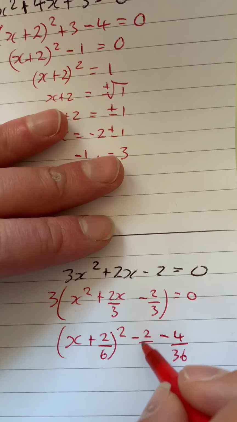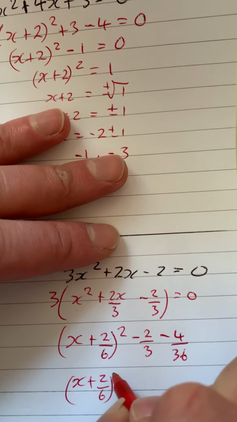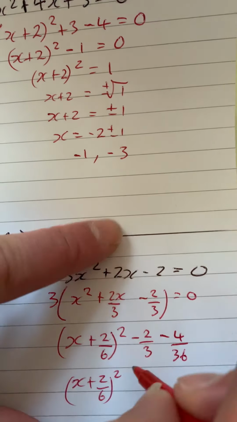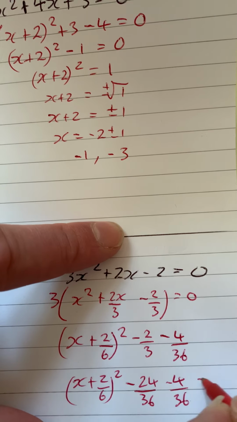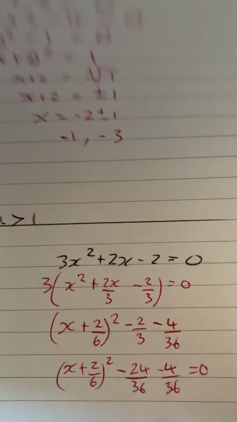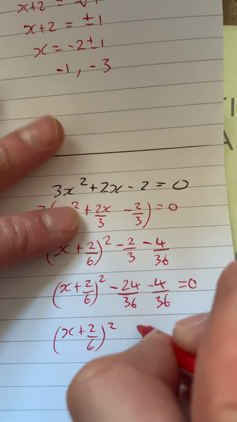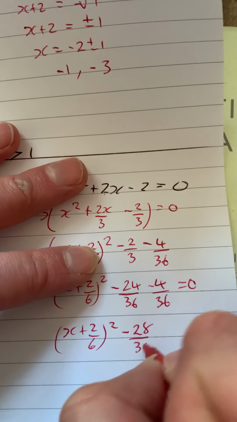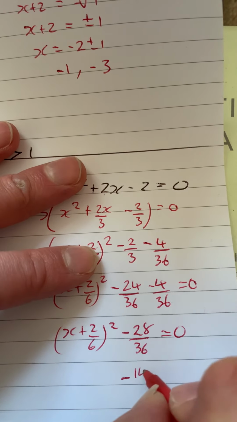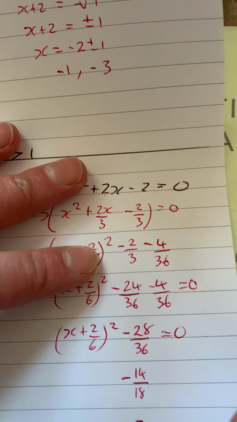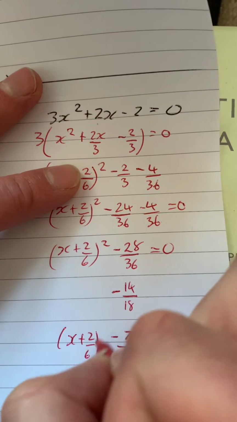Now what we can do is get both of these to 36, and we'd have to times that by 12, so we've got minus 24 over 36, take 4 over 36, and that's equal to 0. So that gives us minus 28, so x plus 2 over 6 squared is minus 28 over 36 equals 0. Now that simplifies to minus 14 over 18, or minus 7 over 9. I'm just simplifying the fraction a little bit.